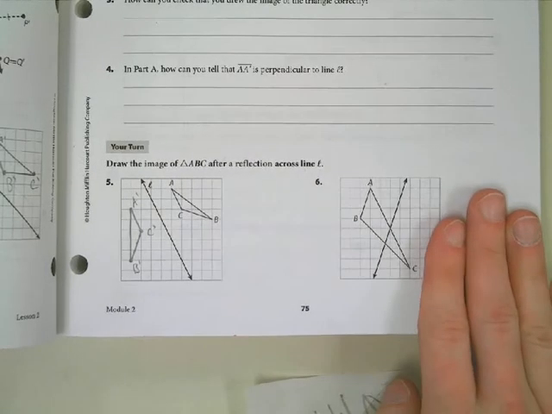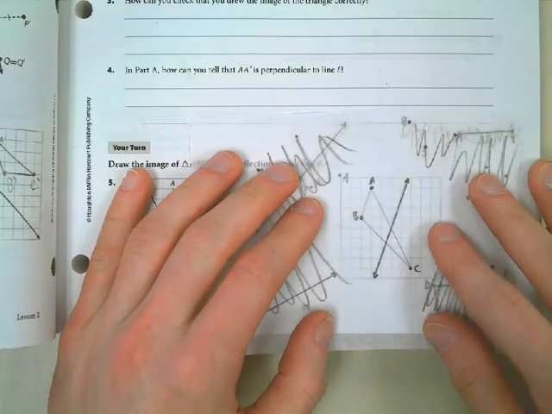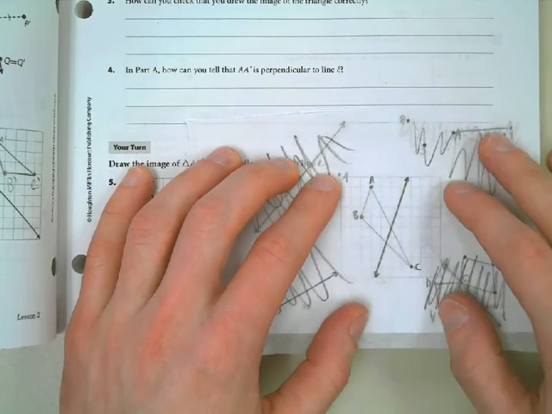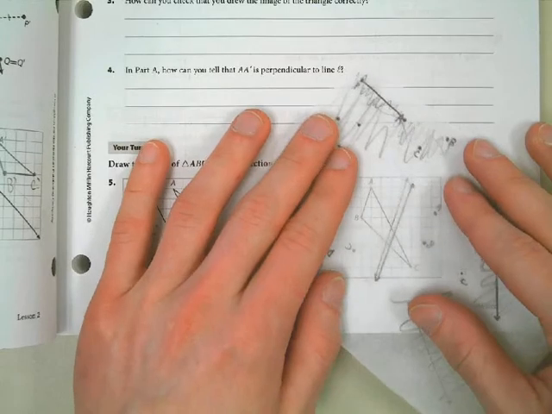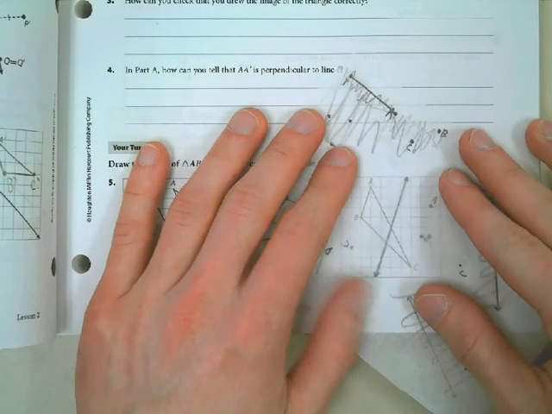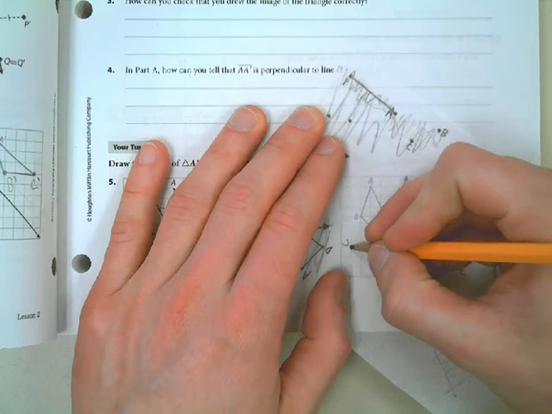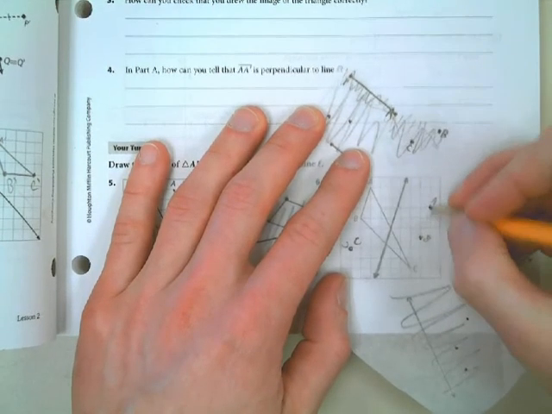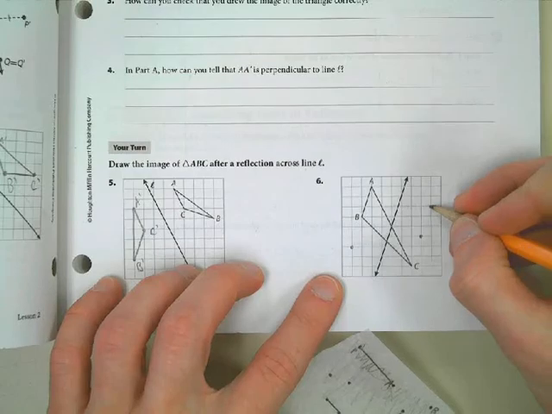So I took my patty paper here, and I've marked up A, B, and C and the line of reflection. And now all you have to do, like Eli said, is just flip that paper over, line back up the line of reflection so the arrows match up, and then you can just transfer. There's where C went, there's where B went, and there's where A went. So you can see that the shape kind of flipped on itself there.